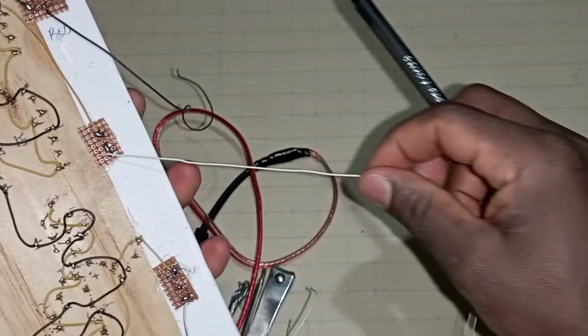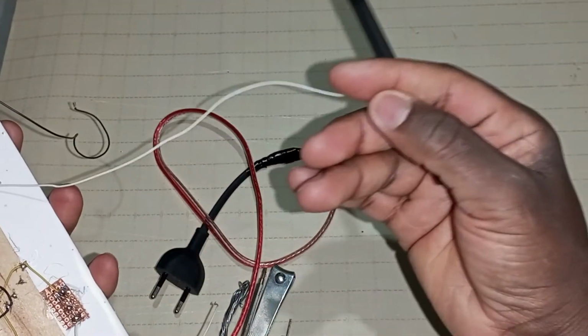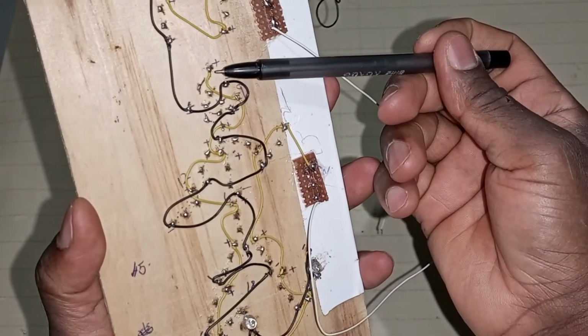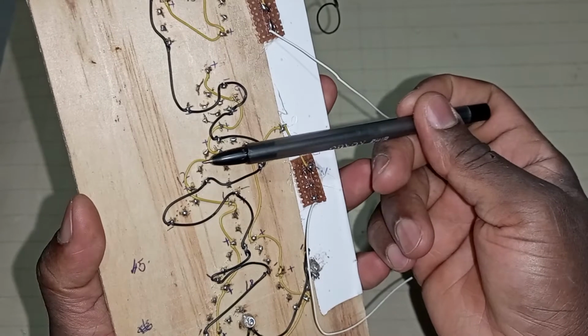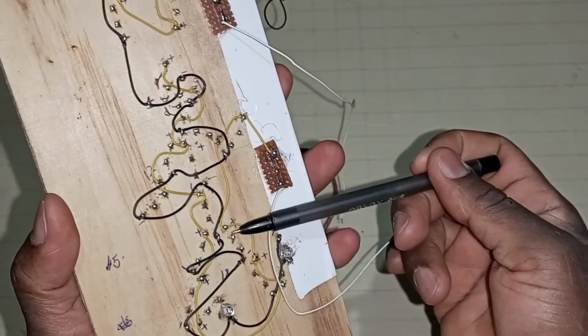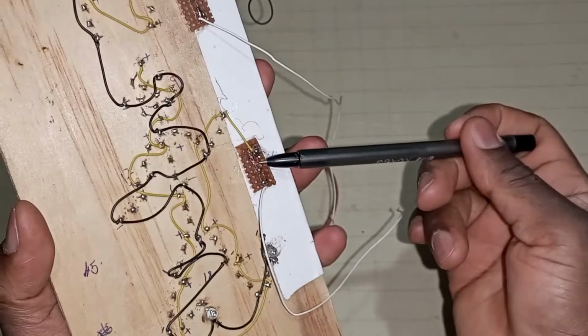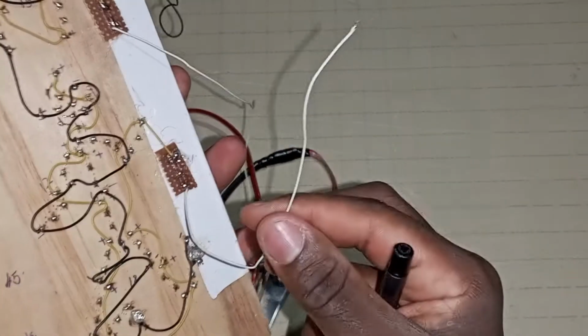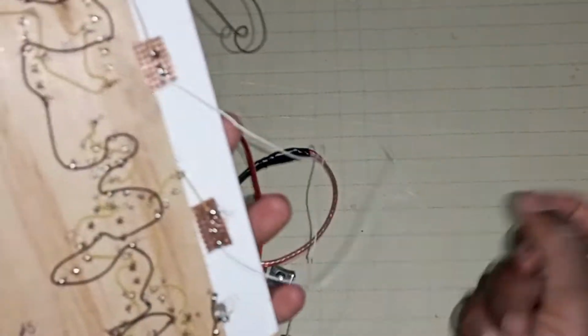Now this white wire is the one which will go to the chaser. On my second channel, all the anodes I've connected using this yellow wire up to that terminal. This white wire is the one going to the chaser.